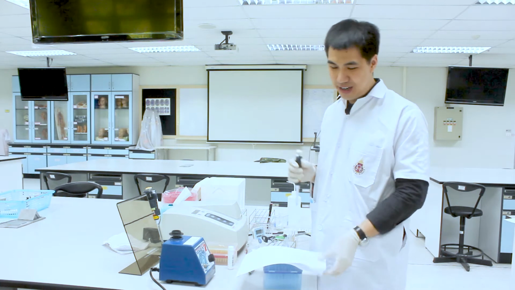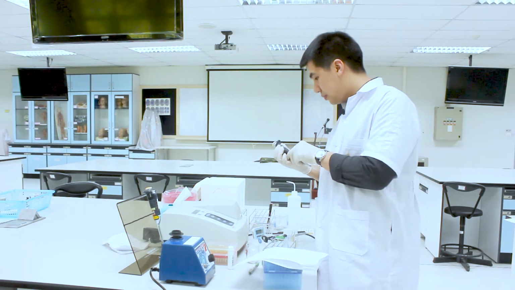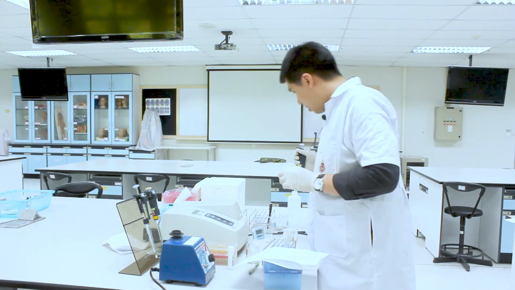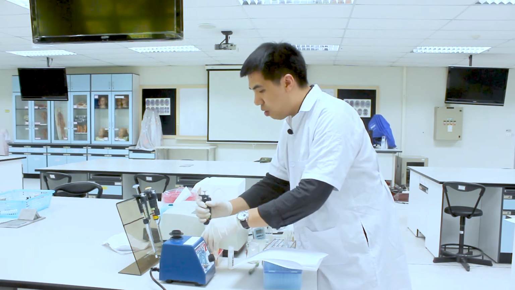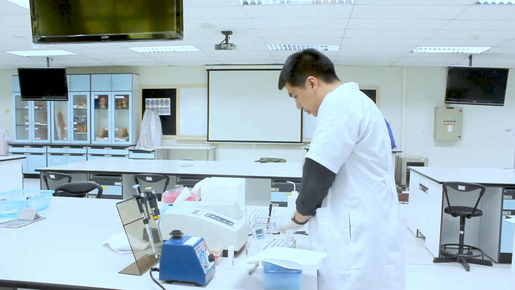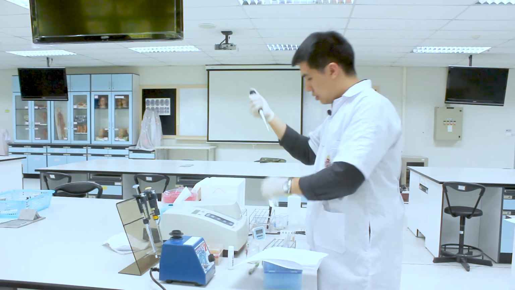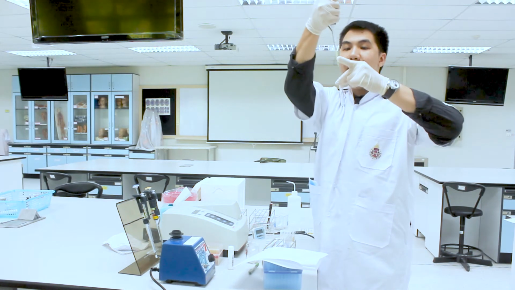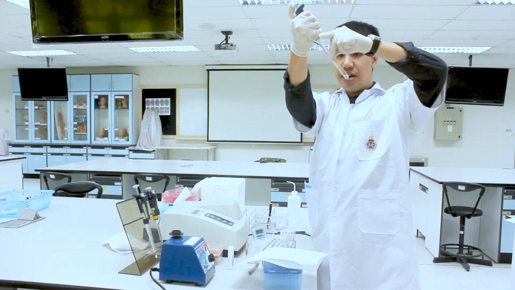Now you just pipette 10 microliters of each sample into these 6 test tubes. The first one is the blank. For the blank, you just pipette 10 microliters of distilled water. Again, for the small volume, you add it directly into the surface of the reagent.